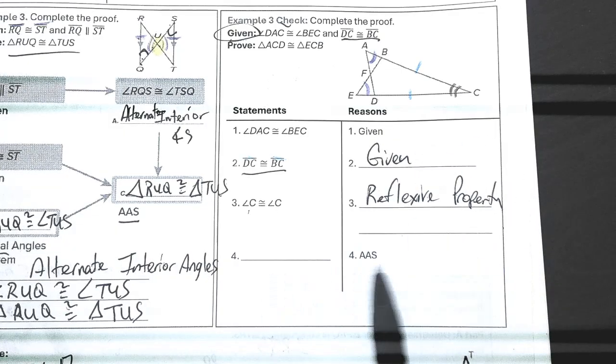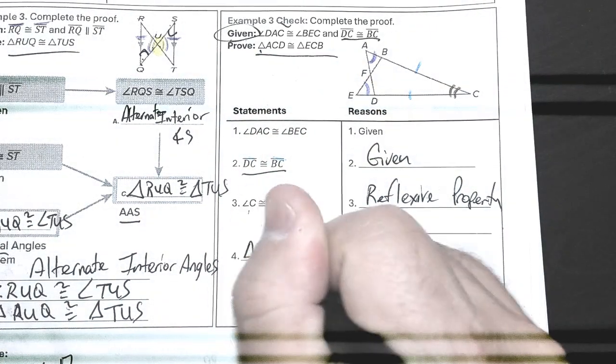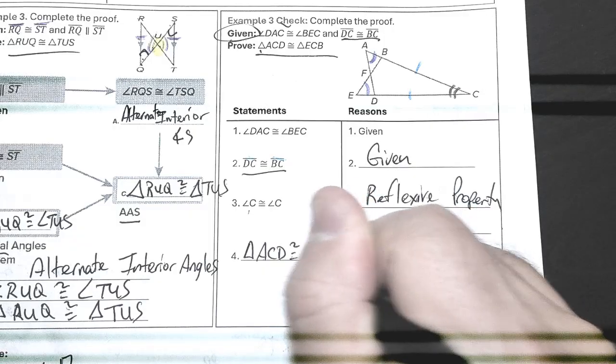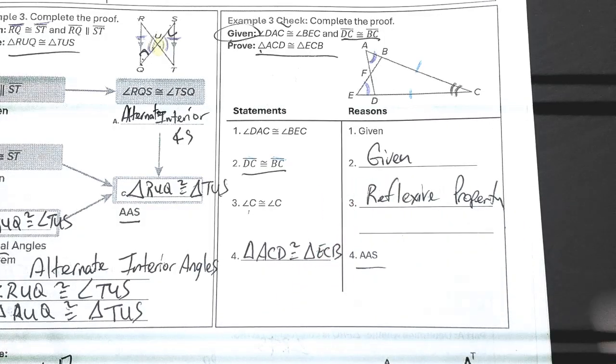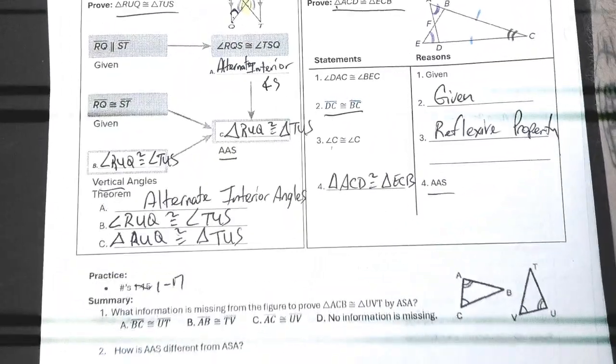All right, and finally, AAS. So they want you to prove them. So it's that triangle ACD is congruent to triangle ECB because of angle, angle, side. All right, let's finish this lesson off very quickly.